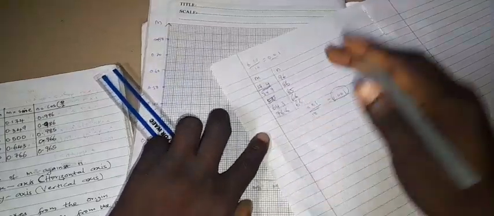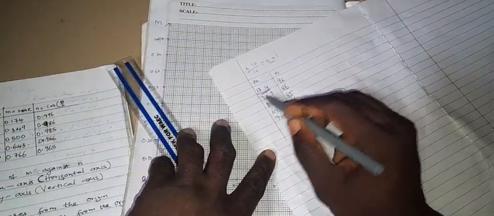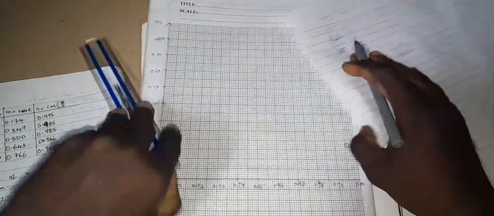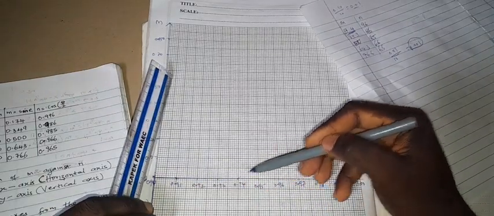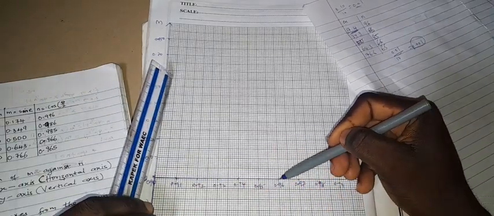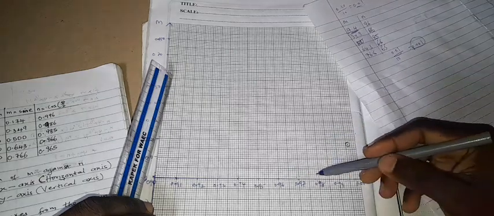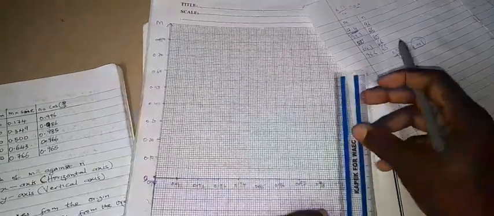Next, the next one will now be 86 for 34.9. So you count from here again: 10, 20, 30, 40, 50, 60, 70, 80, 85, 86. Put your ruler on it.